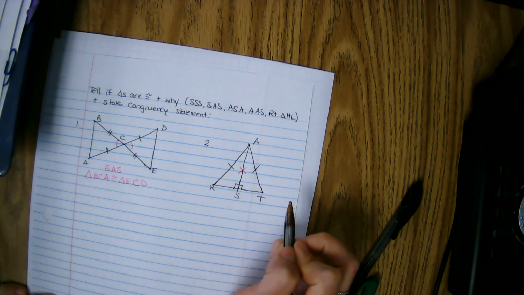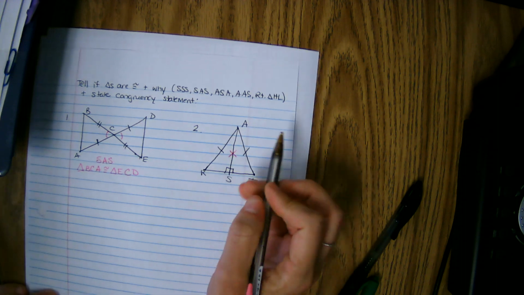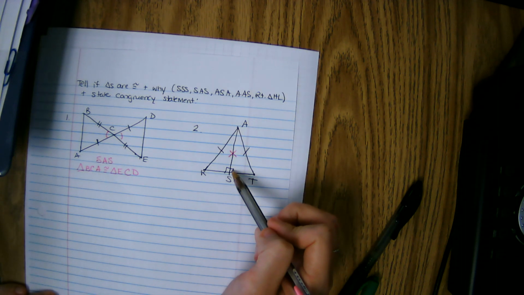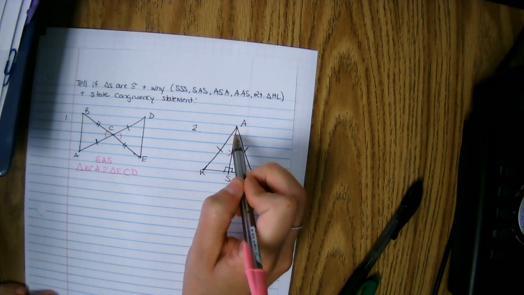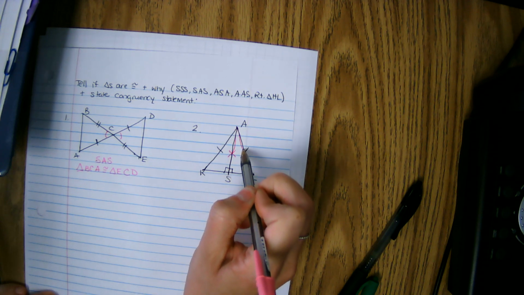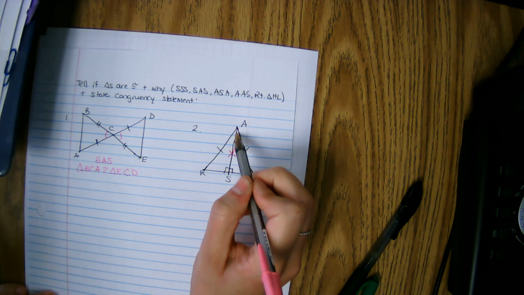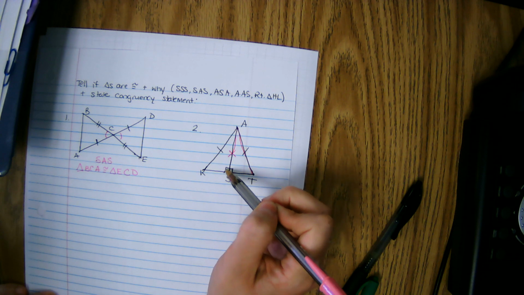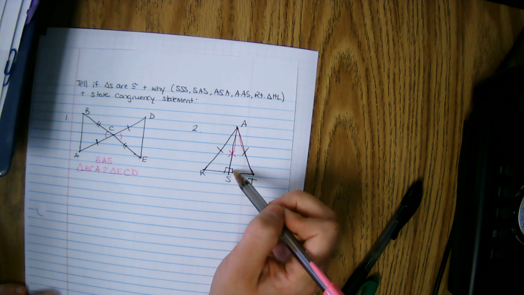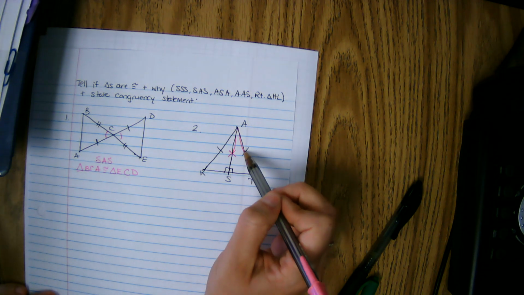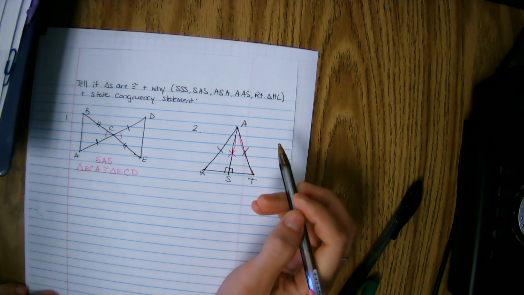Well, I know they share this side by reflexive property. I marked that with an X. So now is the angle included between the two sides? If you're not sure, trace the two sides. When I trace the two sides, I get this angle up here, not this right angle down here. So the angle's not included, which means I have side, side, angle.